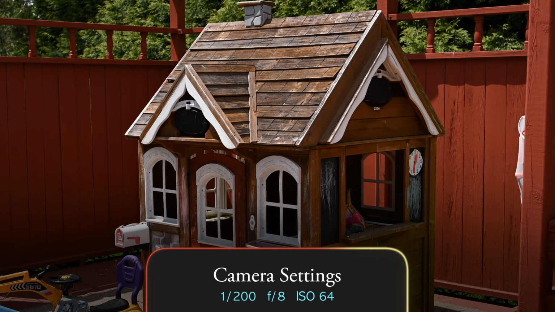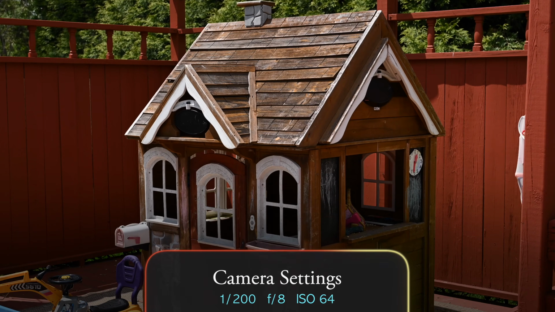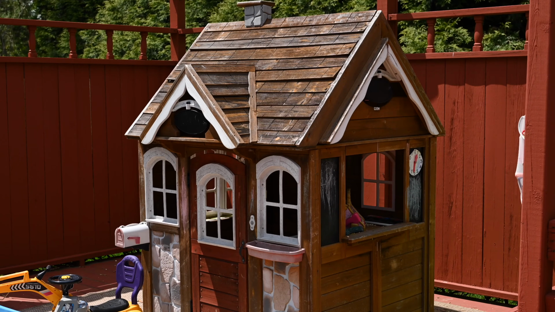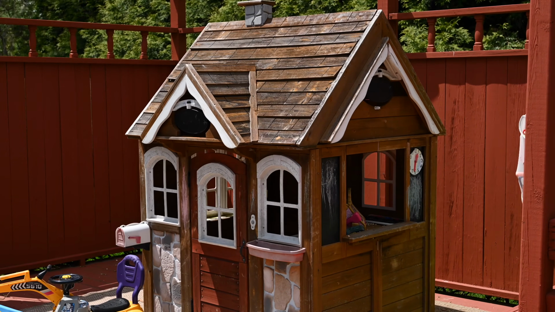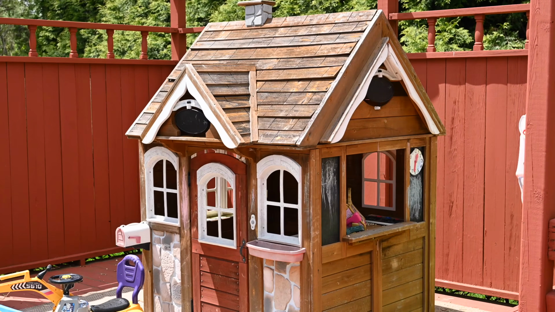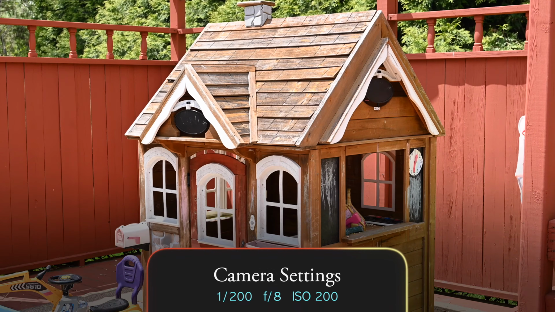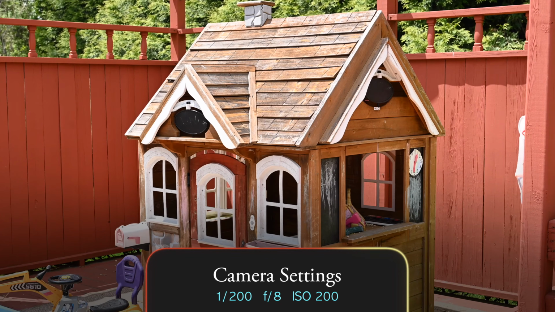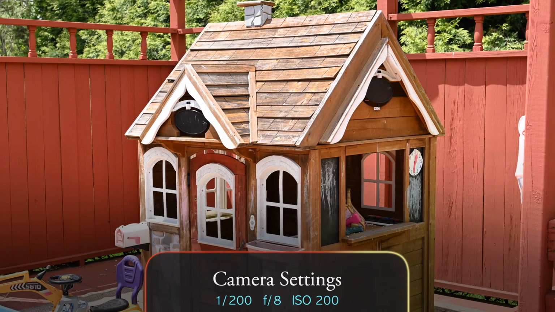But my ISO is at 64. So if my shutter speed is at 1/200th of a second, where I want it to be, and my aperture is at f8, where I want it to be, the only thing left to do is to bump up my ISO, the sensitivity of the sensor. So I'm going to bump up the ISO from 64 to about 200, which is where I am happy with right now. So right now, my settings, again, are 1/200th of a second, f8, and ISO 200.